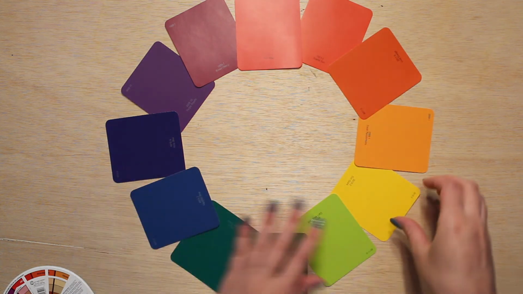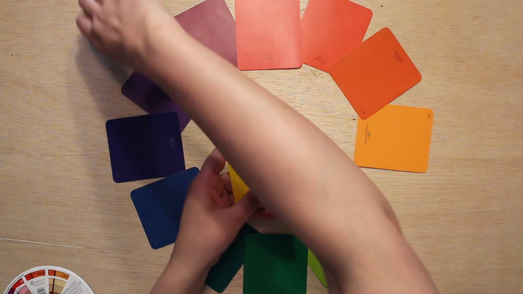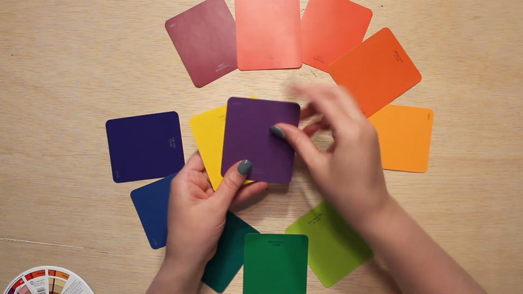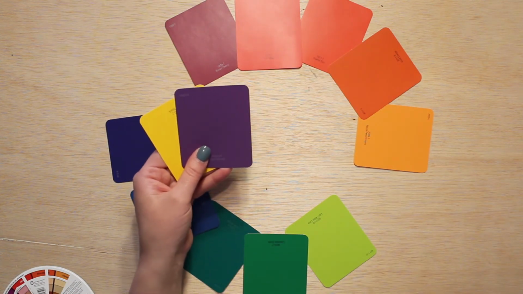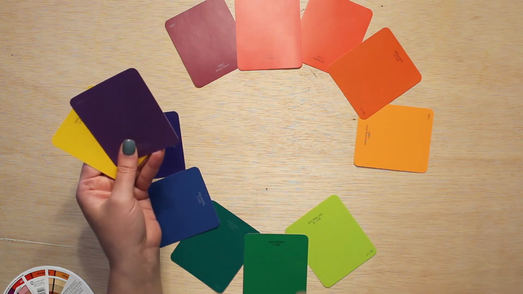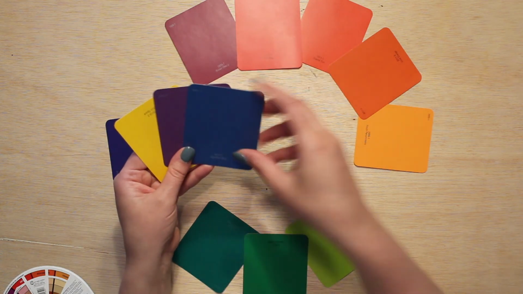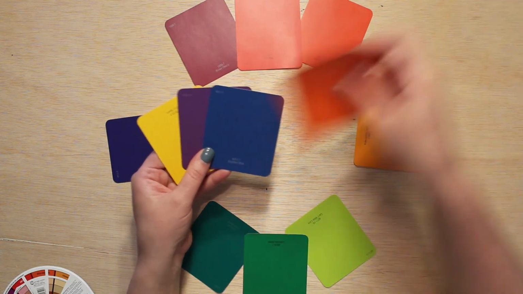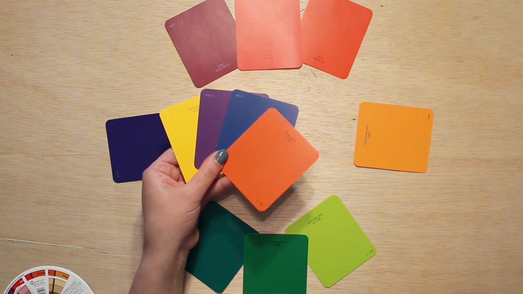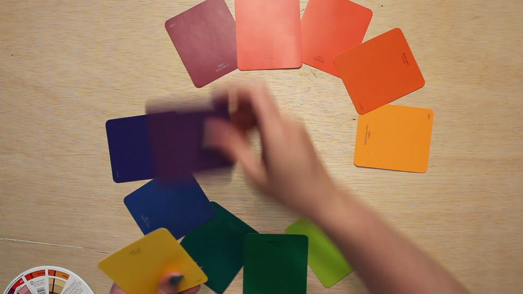Okay, so we could do yellow, and the complementary of yellow is purple, and then we could use blue, and its complementary orange. Alright, so that's how that works.